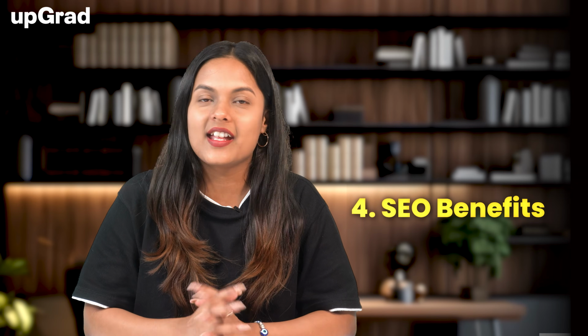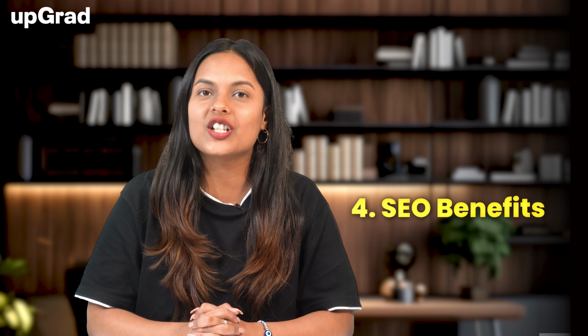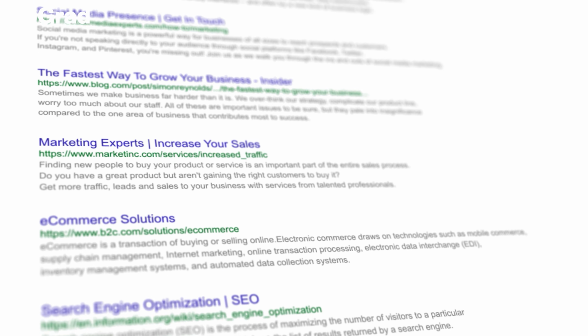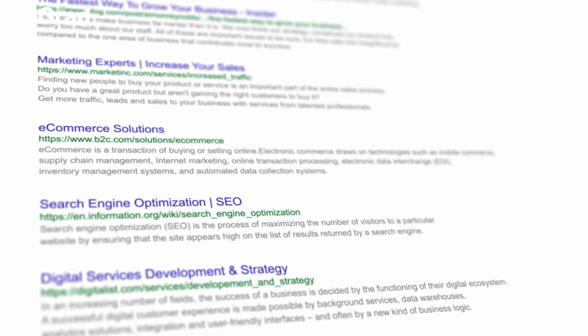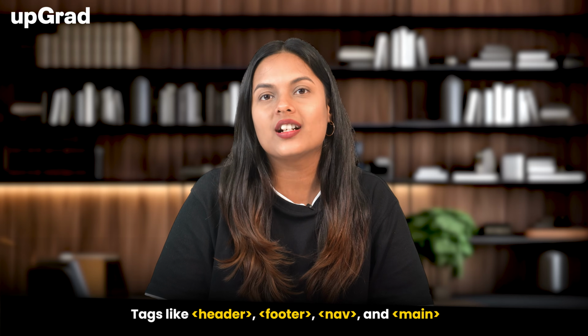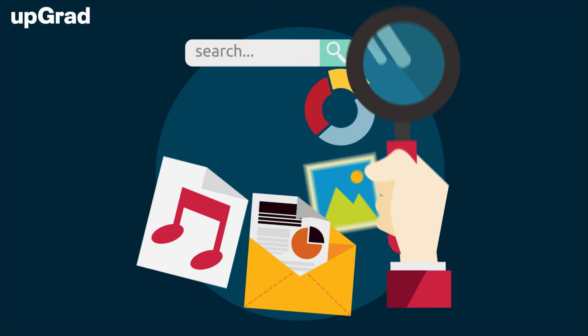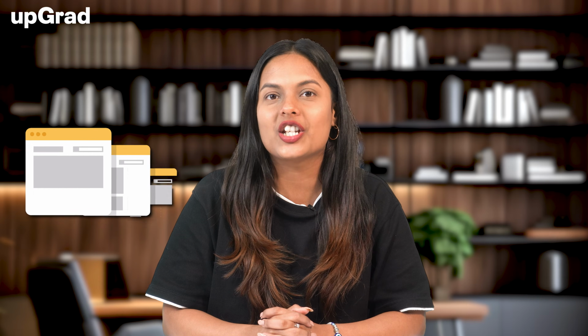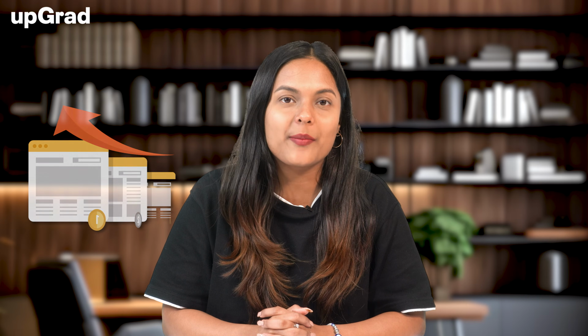Number 4. SEO benefits. Last but not least, HTML5 offers substantial SEO benefits. The use of semantic elements helps search engines better understand the structure and meaning of web content. Tags like header, footer, nav, and main indicate the purpose of different sections of the web page, making it easier for search engines to index content accurately. This improved understanding can lead to better search engine rankings, helping your website become more visible and attract more traffic.